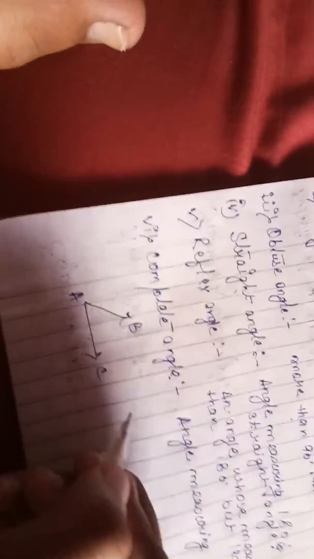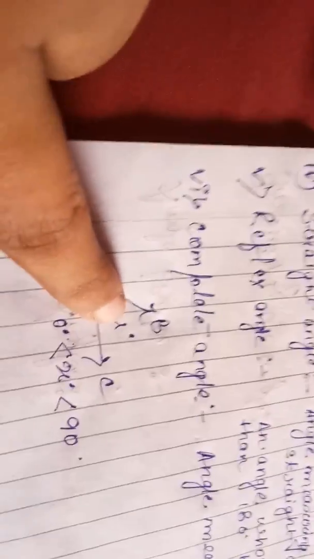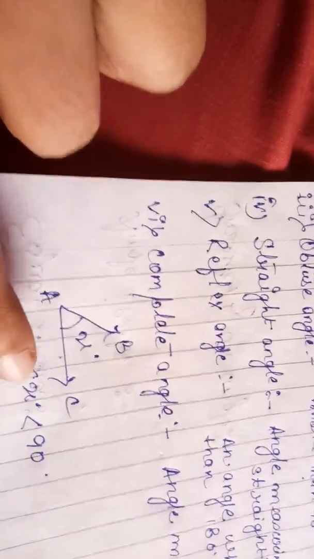Acute angle. This is a ray, this is A, B and C. It has been told that an acute angle is one whose measure is more than 0 but less than 90 degrees. Let this be x. So x is greater than 0 and 90 is greater than x, because it is less than 90 degrees.